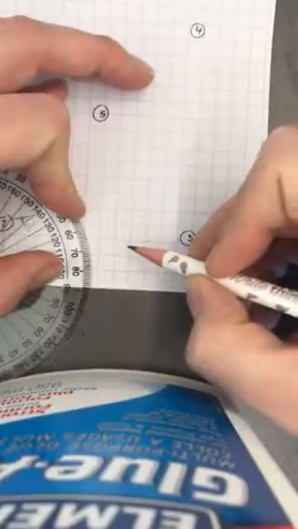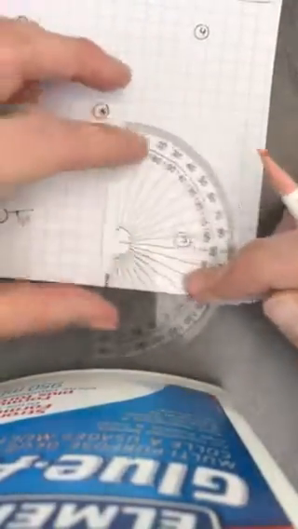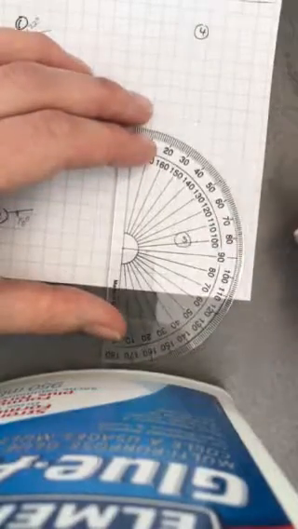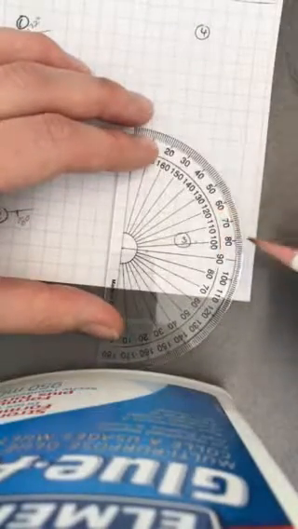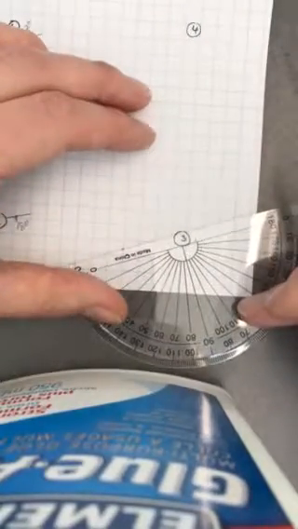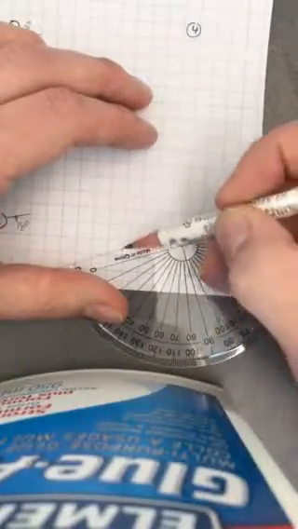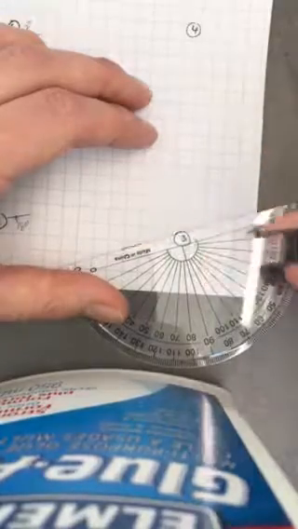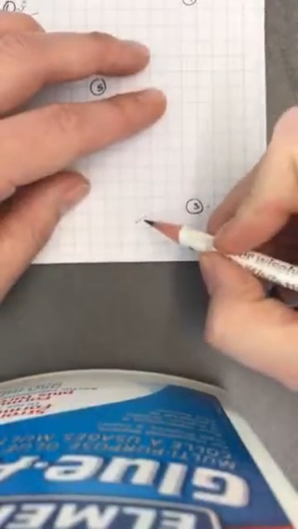One more time. Mark our dip, which was 20.